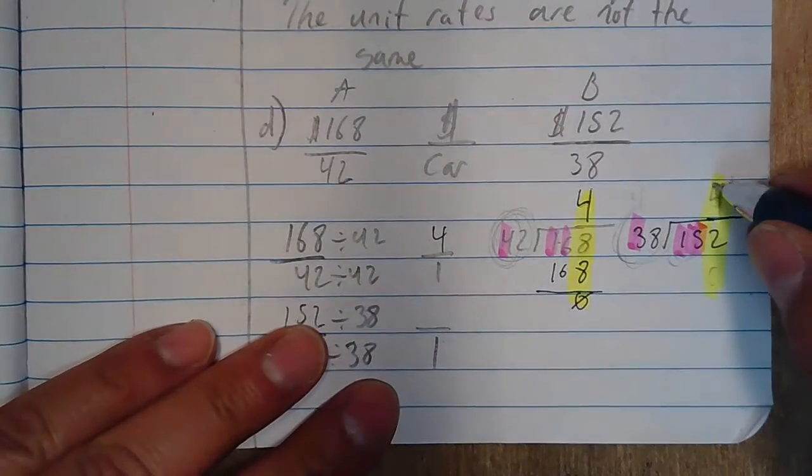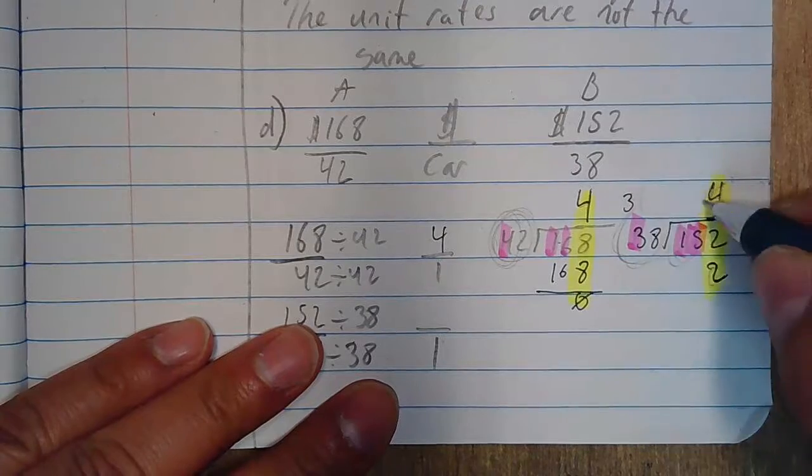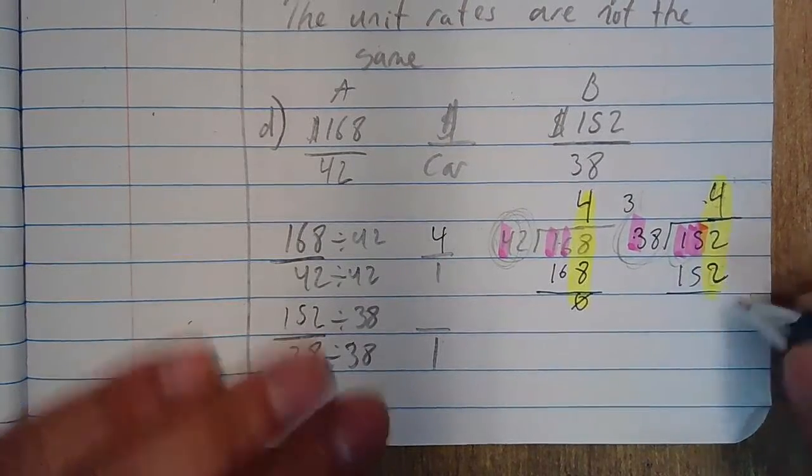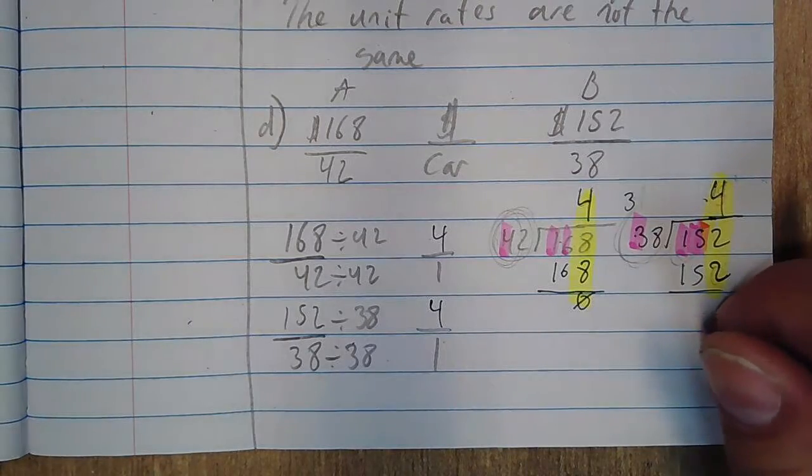Let me use pen. This should work. 4 times 8, 32. Carry the 3. 4 times 3 is 12, plus 3 is 15. Well, look at that. Same ratio.